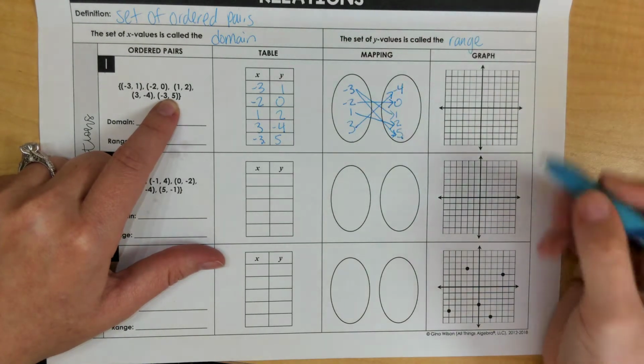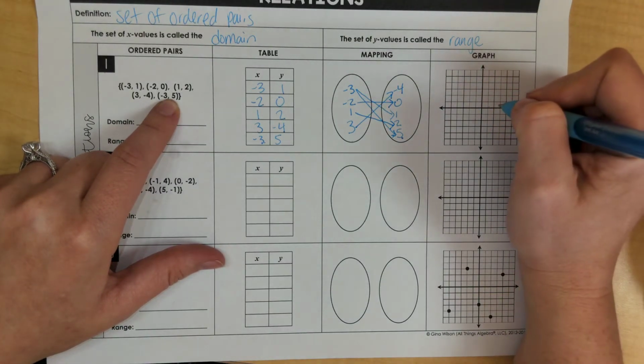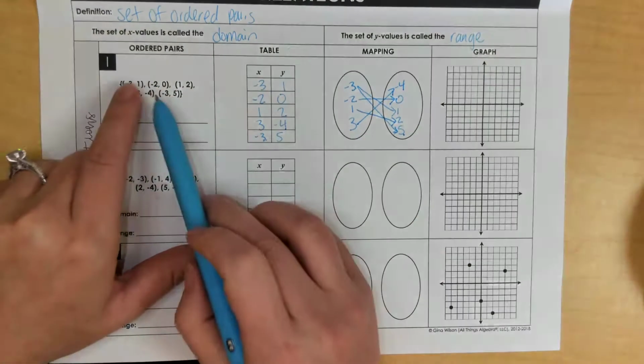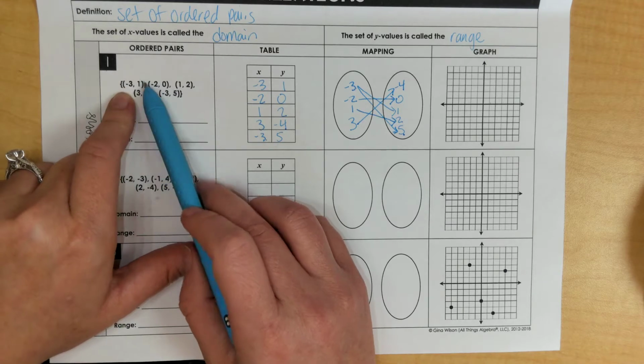Okay. Now when we go to graph these, we're going to move in our x value first, and then we're going to move in the y direction, so the x direction and then the y direction.